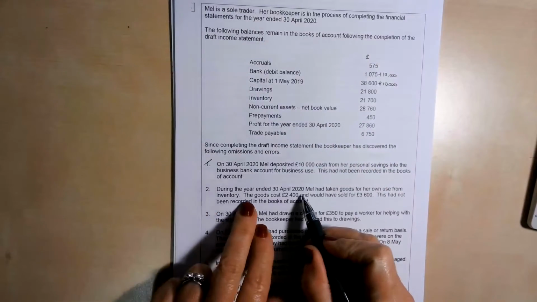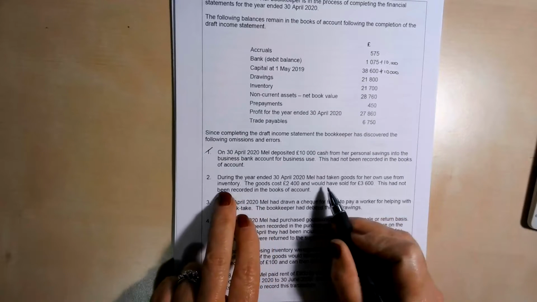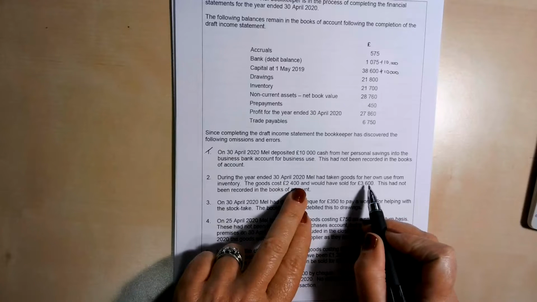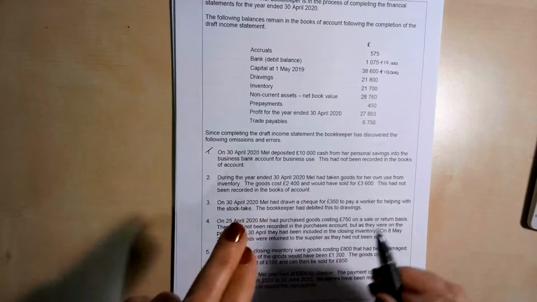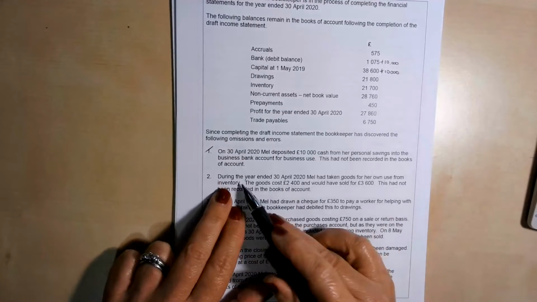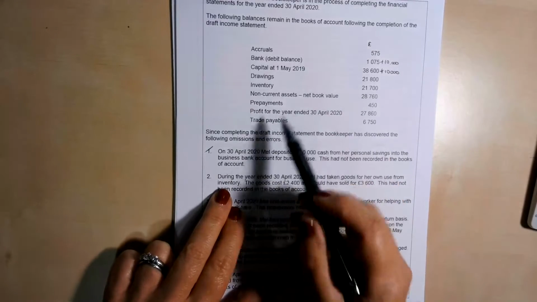Number two, during the year ended 30th of April 2020, Mel had taken goods for her own use from inventory. The goods cost £2,400 and would have sold for £3,600. This had not been recorded in the books of account. Now be careful with this one. It says she'd taken goods for her own use from inventory, and this is misleading because it leads people to start making adjustments to the inventory figure.